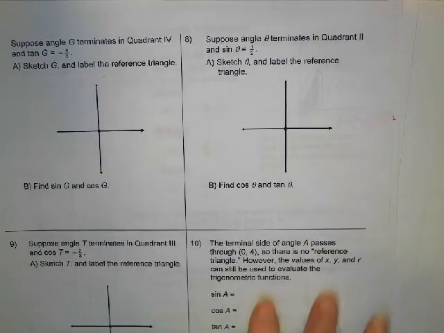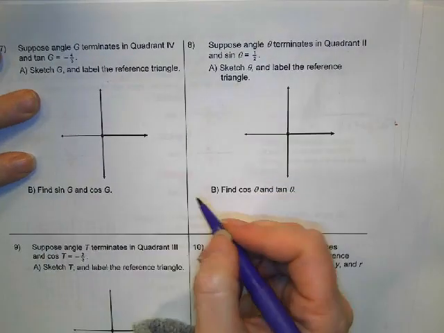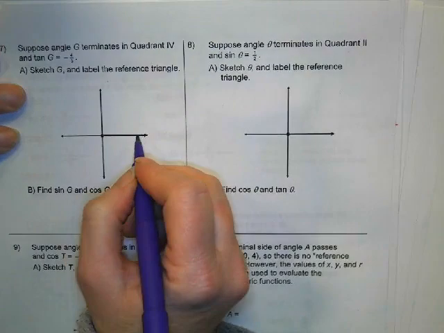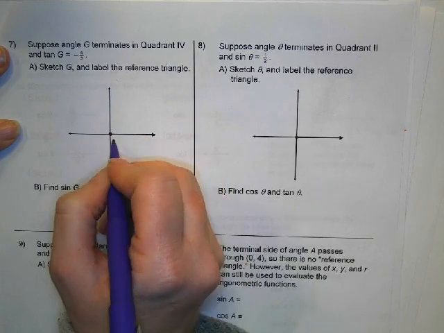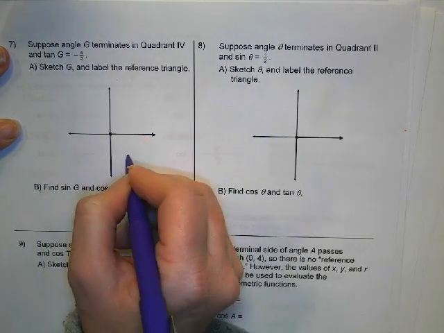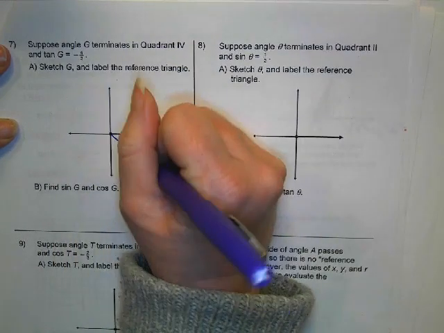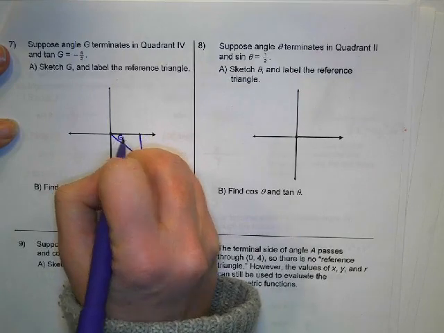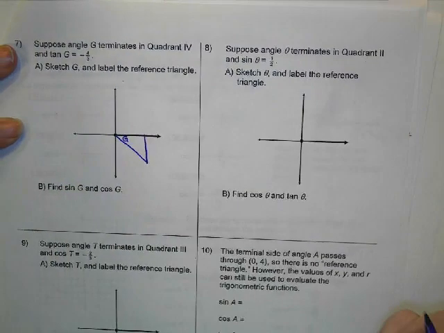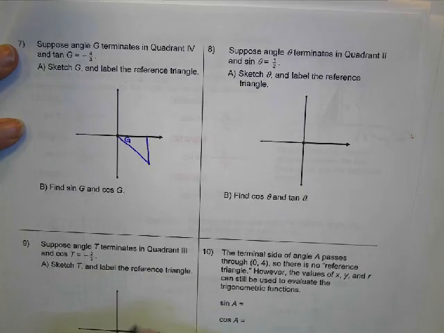So if we're looking at number 7, they're telling me I have an angle G that terminates in quadrant 4. So it starts over here on my initial side at 0, and it terminates in quadrant 4, which means it could go all the way around, or it could just go straight down. I don't know, they didn't tell me that. But I know that I'm going to draw back to the x-axis to make a reference triangle. G is going to go between the terminal side and the x-axis. And they told me tangent is negative 4 over 3.